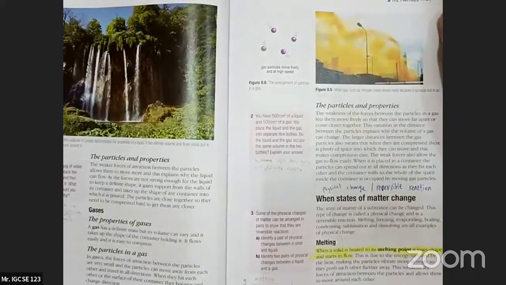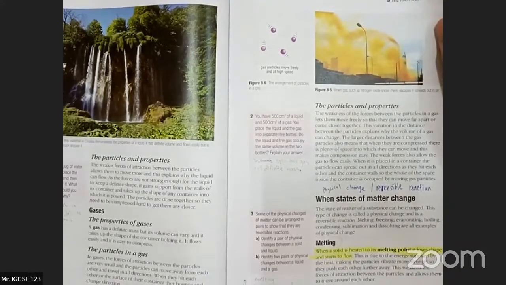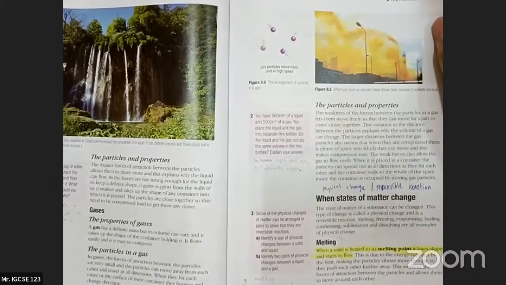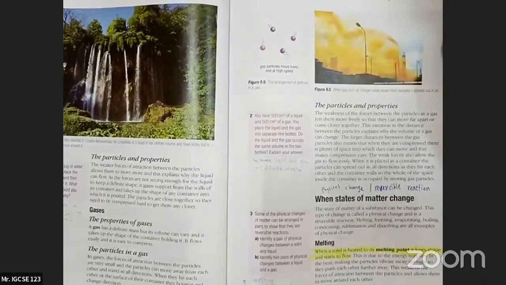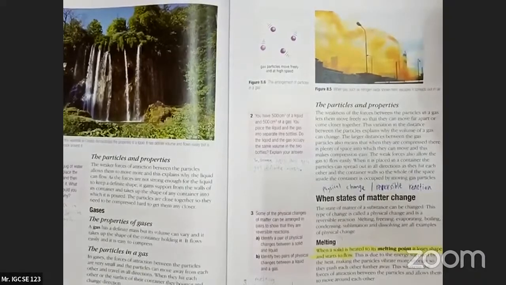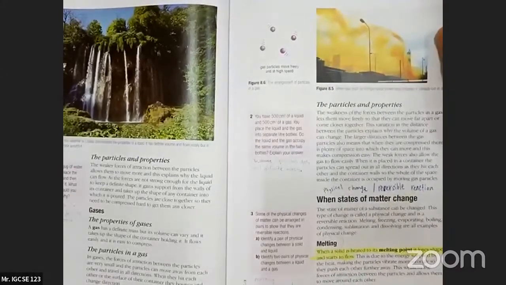And then when we come to gases, gases still have a definite mass, but the volume can vary because their particles are far apart. How can the particles be far apart? Because they have more and more energy compared to the attraction force between the particles. You can say there is almost no attraction effect on the particles. So the gas particles move freely and at high speed.